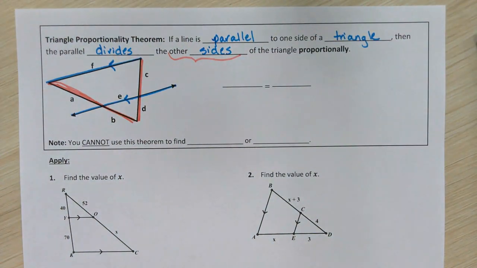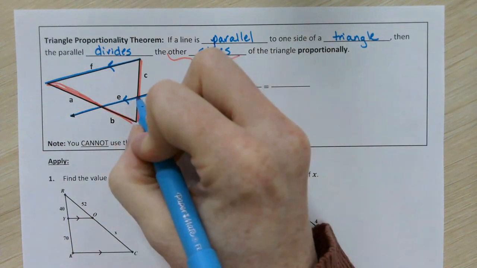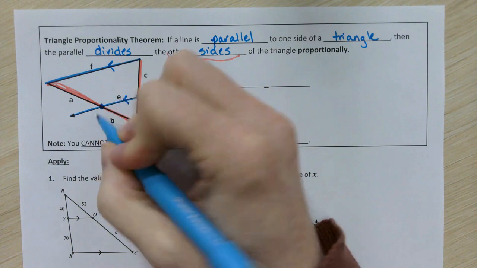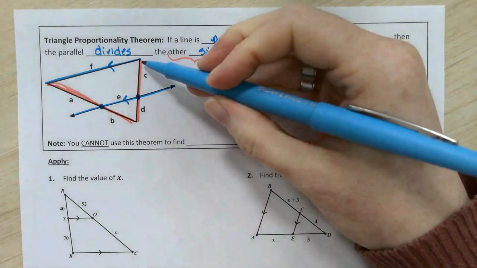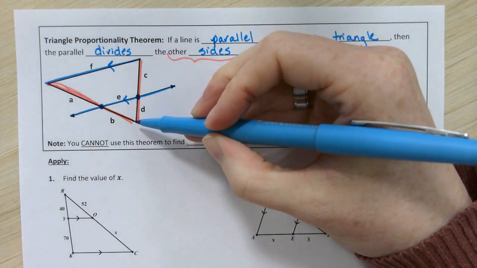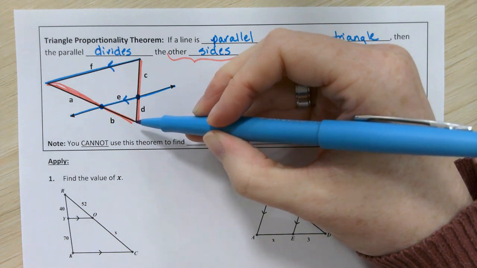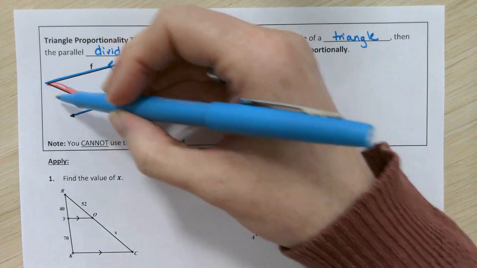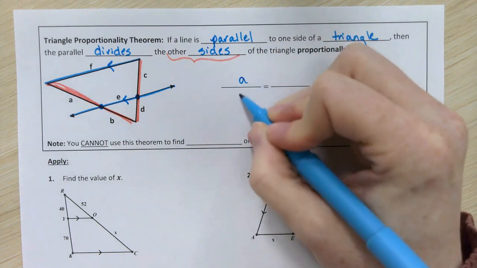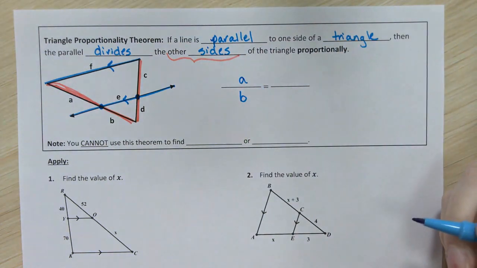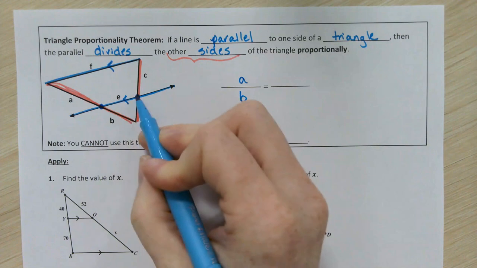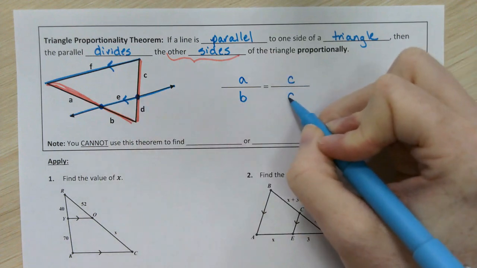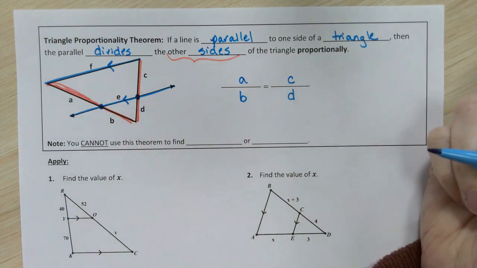And so what we're saying when those sides get divided proportionally is that this point and this point right here split these sides up. And so what we end up having along the left is an A and a B segment split by that parallel. And then on the right, we have a C and a D segment.